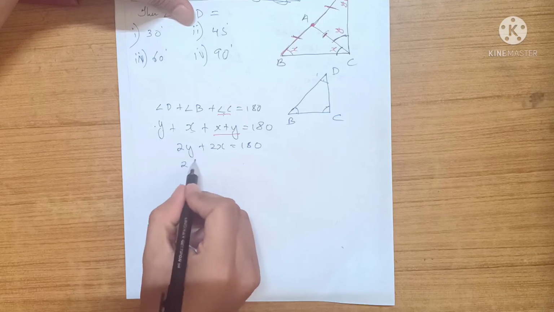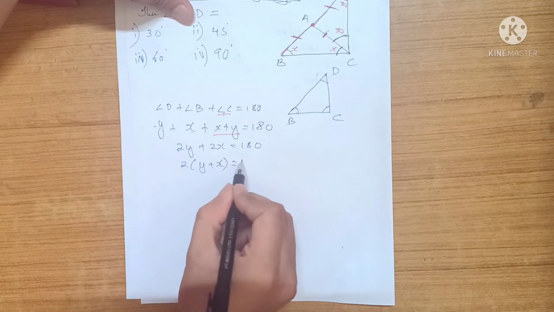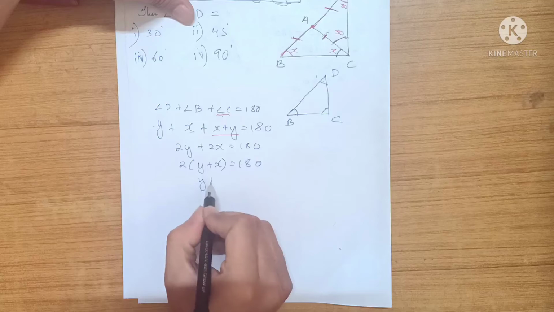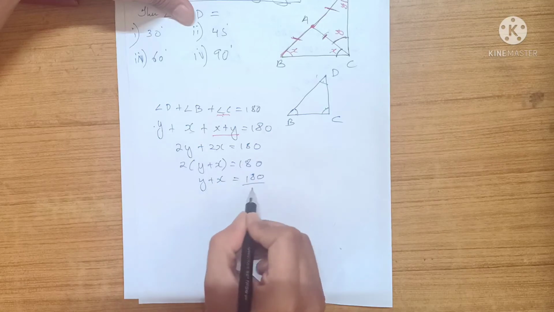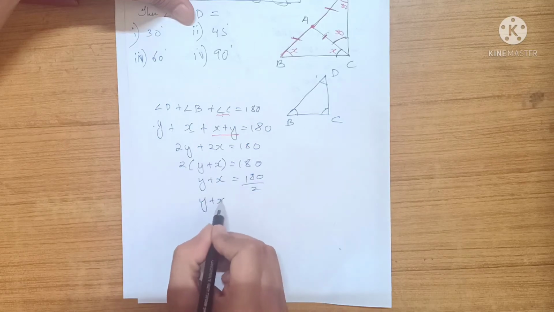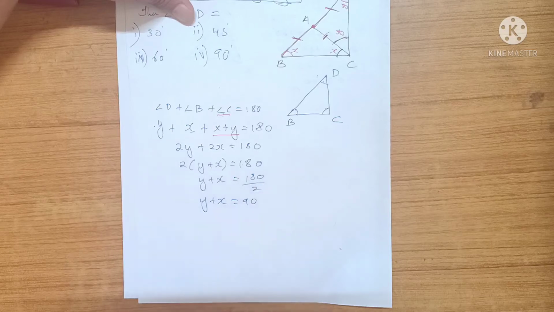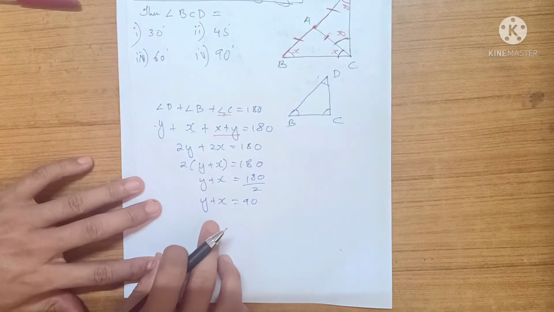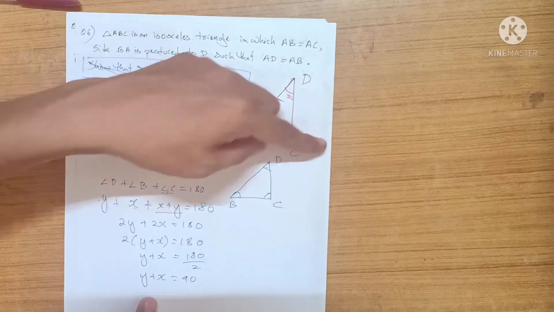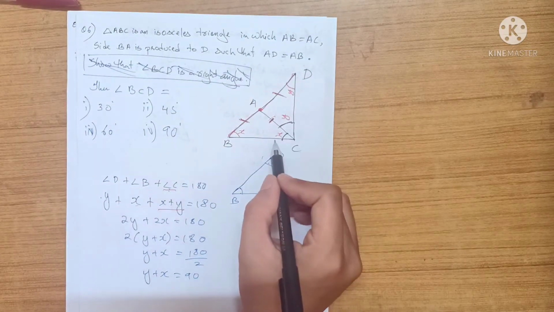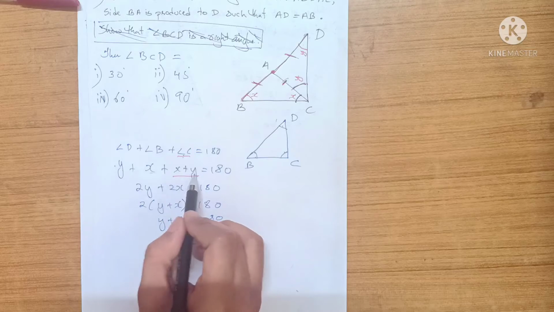And then we can take 2 common from here, so Y plus X is left. If I send 2 this side, it will become division. So 180 by 2. If you cut it, you'll get 2 9s are 18, so 90. But what is X plus Y? X plus Y is angle C only, right? Angle C, like literally here, instead of C, we wrote X plus Y.